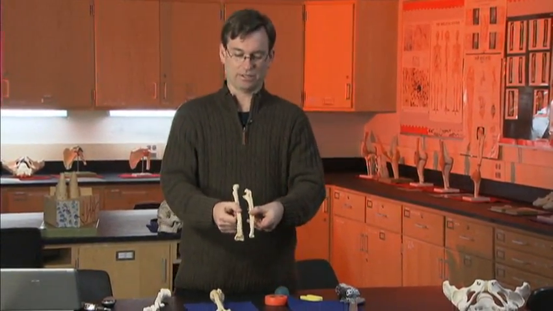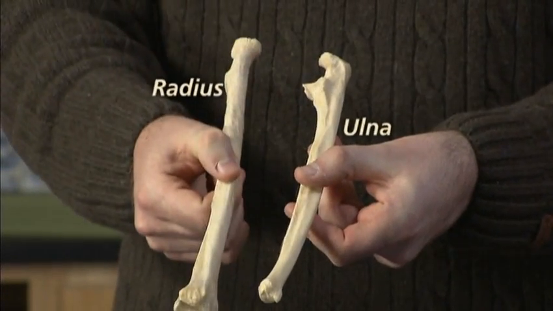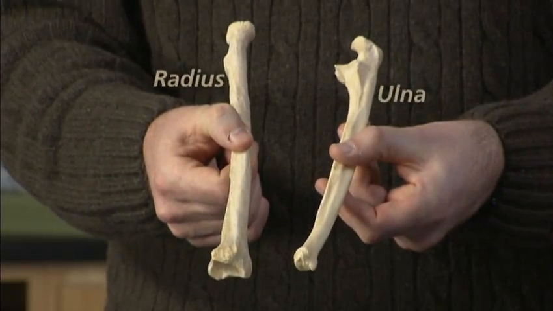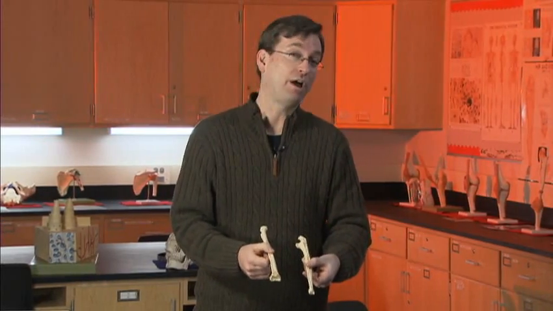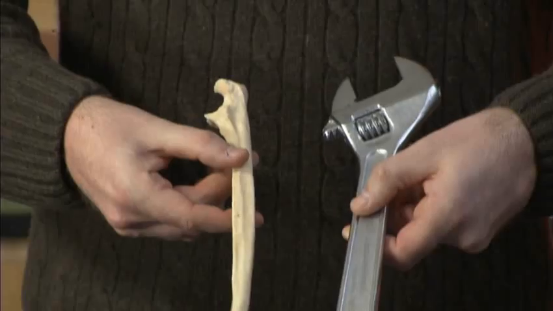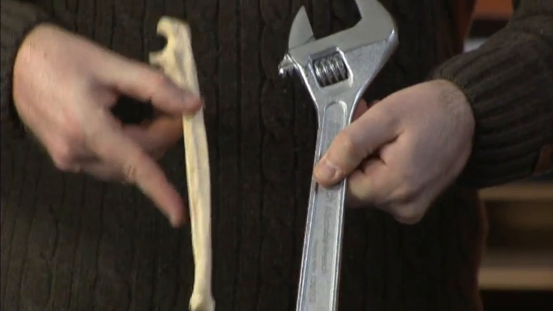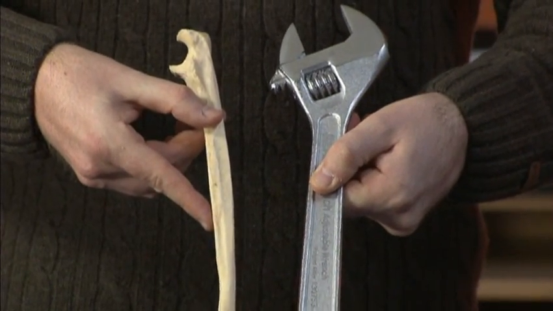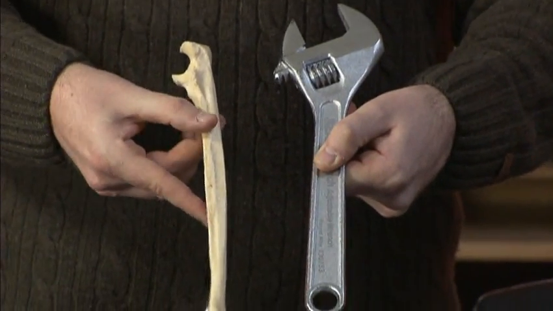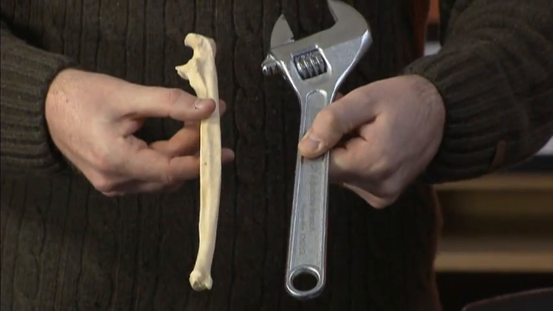Now let's move on to the radius and the ulna. The radius and the ulna look like this. This one is the radius. This one is the ulna. So our first challenge is, how do we tell them apart? The ulna is quite easy to distinguish from the radius because if you look at this, it looks very much like a wrench. So here's my wrench, here's my ulna, and because of the type of connection it makes at the joint in your elbow, this looks very much like a wrench.